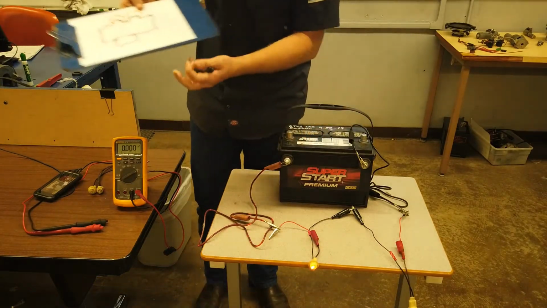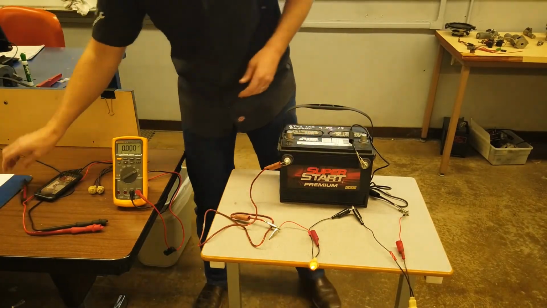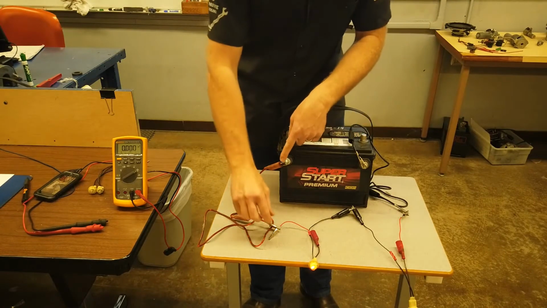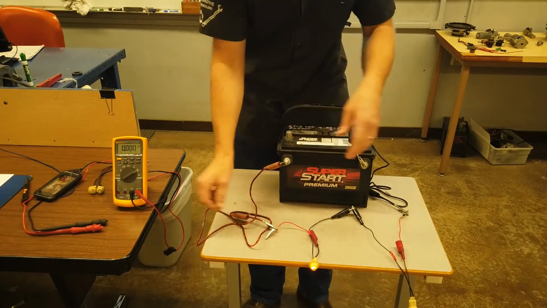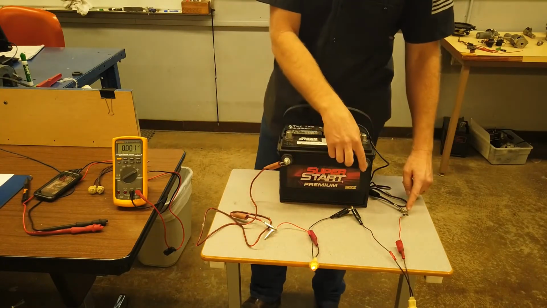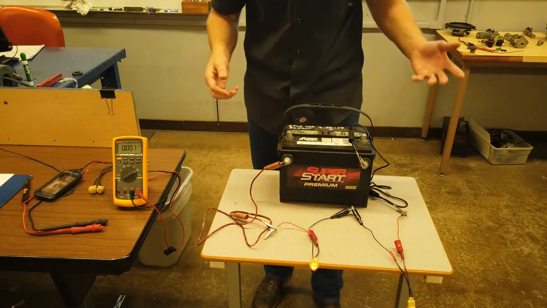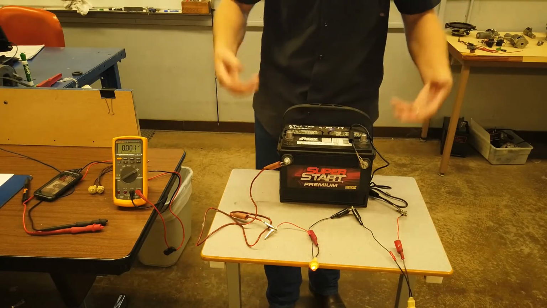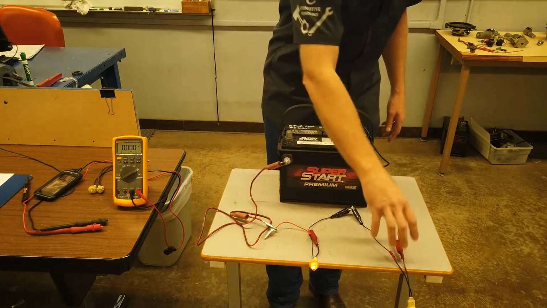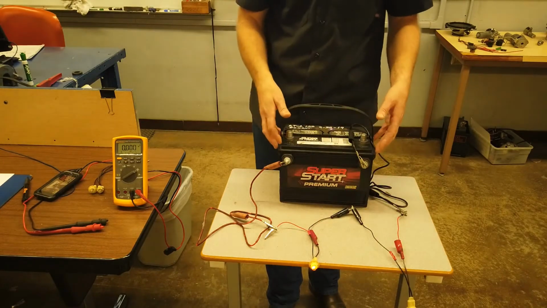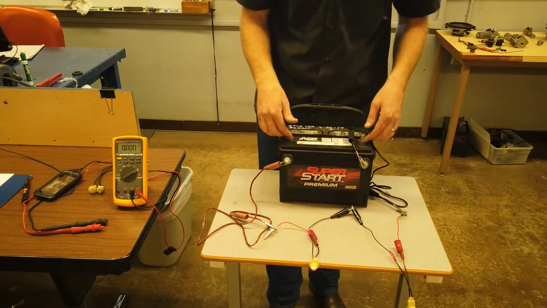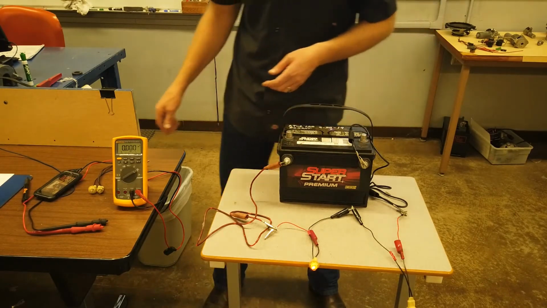So what that would be is we're going to measure at the battery like this, then we're going to measure our power wire, then this bulb, then this bulb, then our ground wire. And the sum of all the voltage drops, this one plus this one plus this one plus this one, will be equal to the source voltage. So we're going to go ahead and do that.